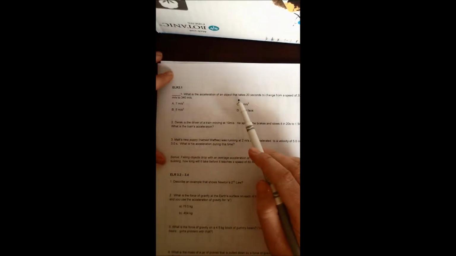So what is the acceleration of an object that takes 20 seconds to change from 200 to 340? Okay, so the first step is to write out your formula. Now, if you didn't know that formula, you could have looked it up in your acceleration week handout that we did in class. So I look at the change in velocity, and the change in velocity is from 200 to 340. So that means it went up 140 over 20 is 7 meters per second per second. Okay, 140 divided by 20, so that's A.